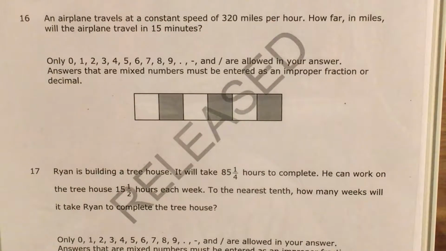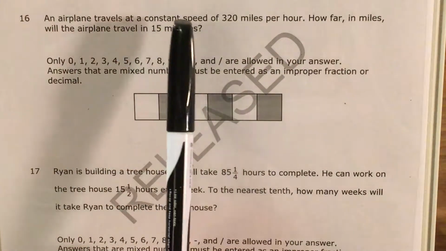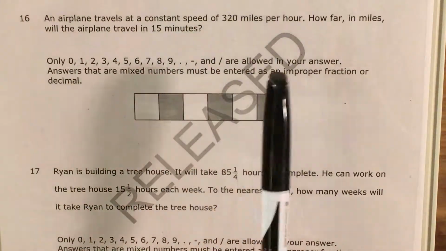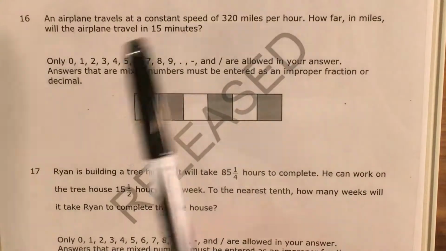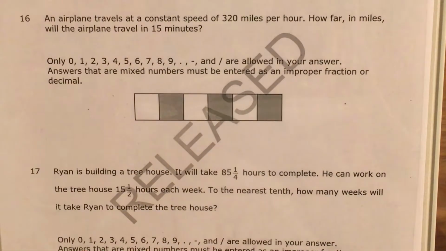This is Mr. W. Today we're going to tackle question 16 in the 6th grade math questions that North Carolina released this past school year. The question tells us that an airplane travels at a constant speed of 320 miles per hour. How far in miles will the airplane travel in 15 minutes?